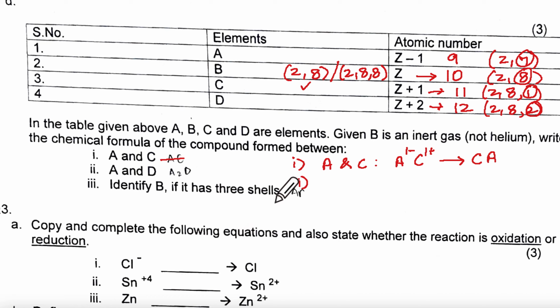Understanding? Now A and D. What is A? 1 minus. What is D? 2 plus. Crisscross will give us DA2, correct? This 2 will come here, no? Yes, ma'am. D2 plus and A1 minus. Understanding? Now see, crisscross, when you do it you get DA2.